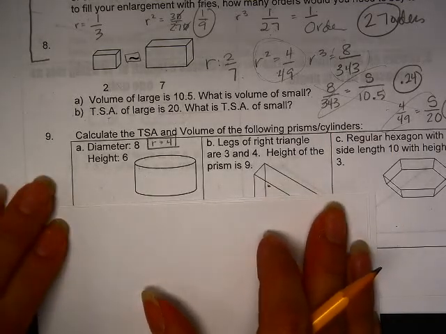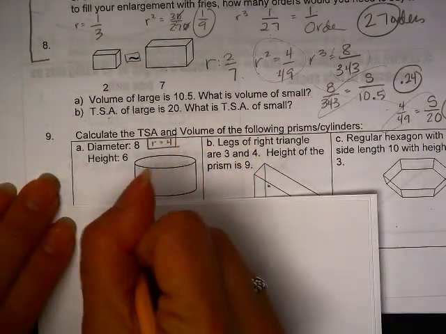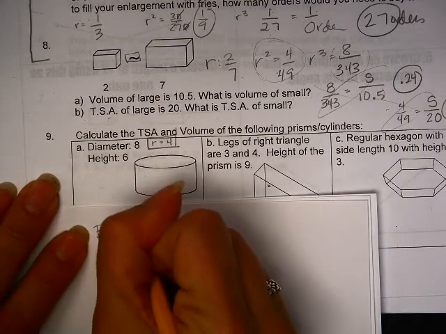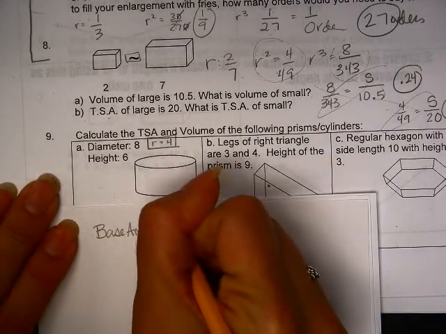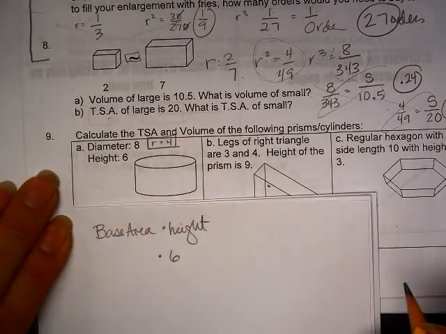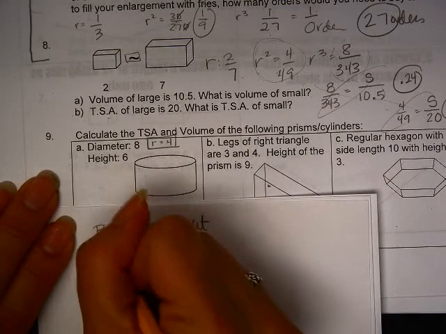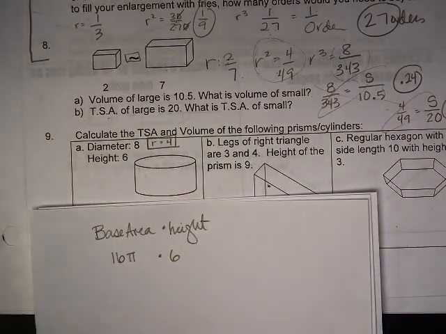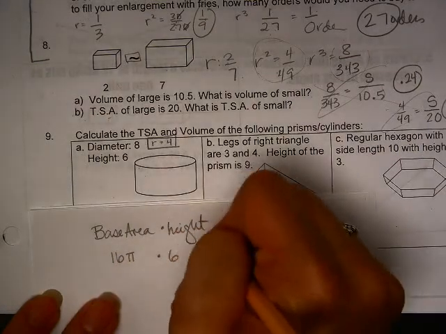So I'm looking for volume first. Let's go ahead and find volume. I need the area of my base times my height. So my height is 6. The area of my base is pi r squared, which is 16 pi. And when I multiply that together, I get 96 pi.